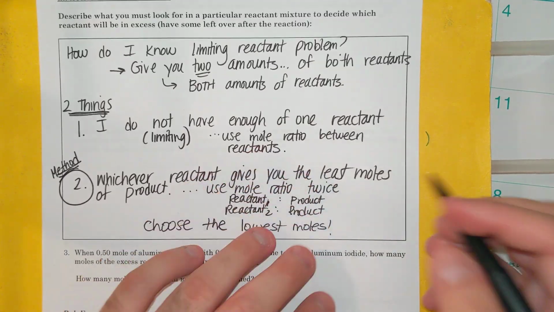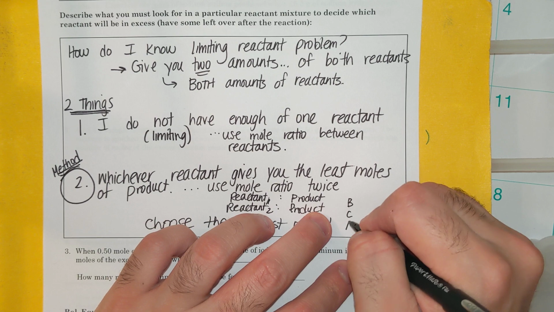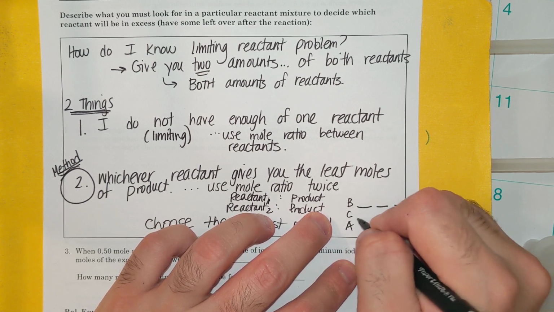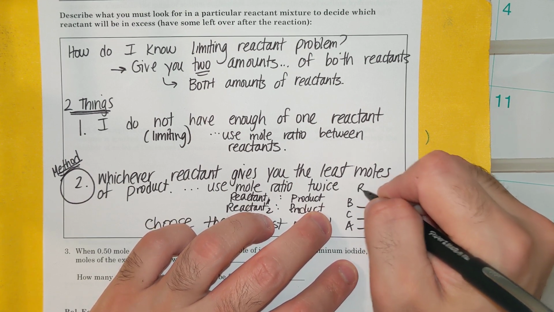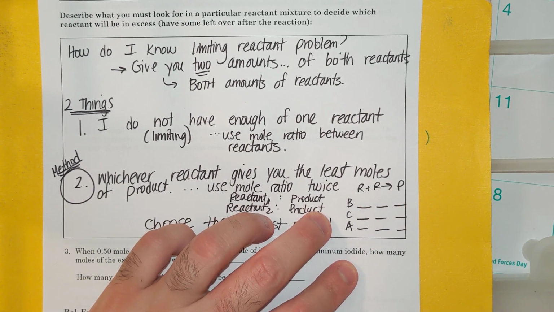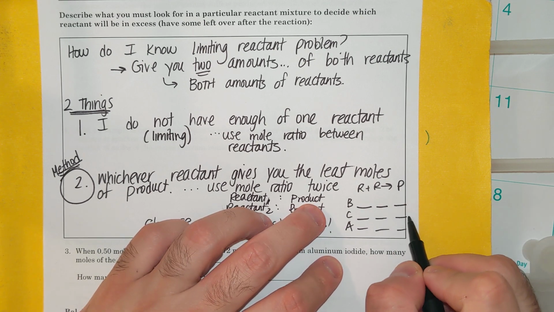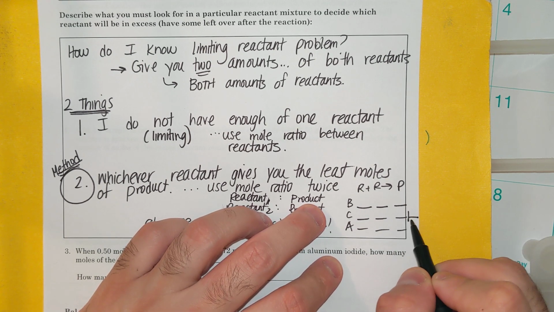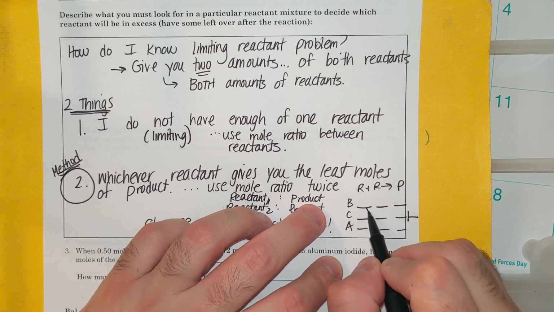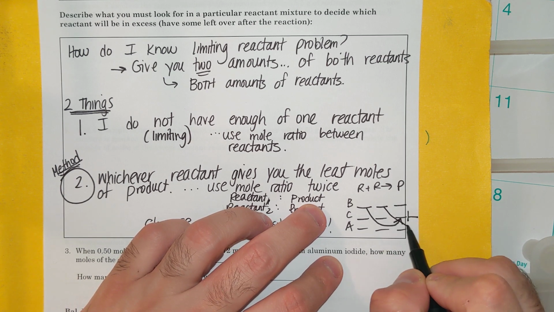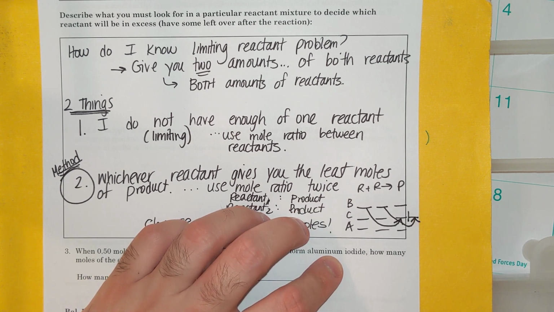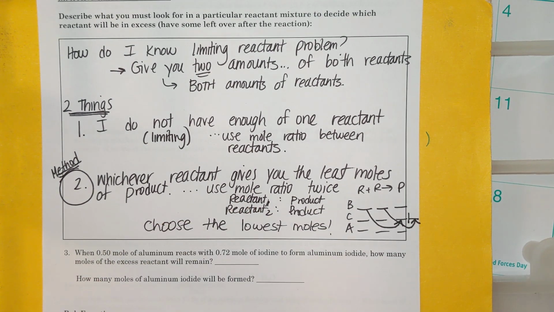And the way that I always do this is with BCA tables. The way that you're going to be constructing BCA tables from now on, if I have reactant plus reactant gives me product, is by having two dashes for products, and I figure out how many moles one reactant should give me of a product, and then how many moles another reactant should give me. And then I'm always going to choose my lowest moles. And you're also going to see that that reactant is going to limit how much I make.